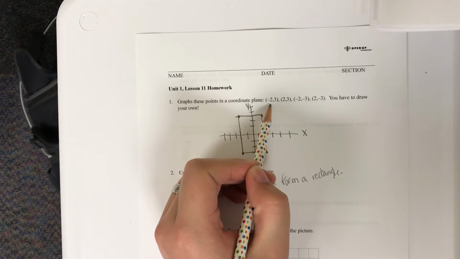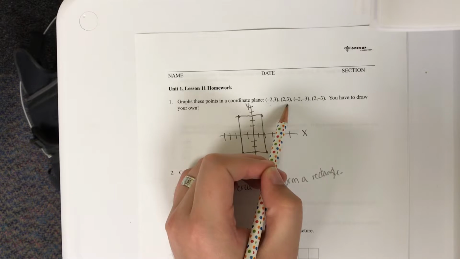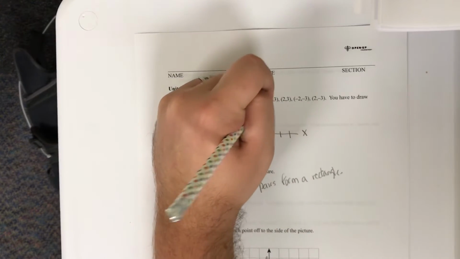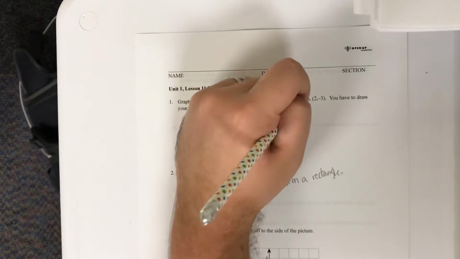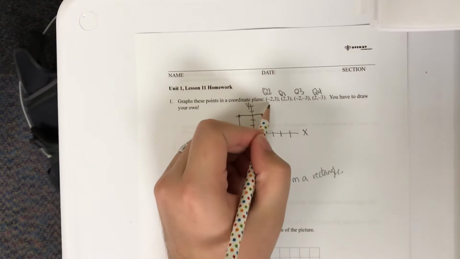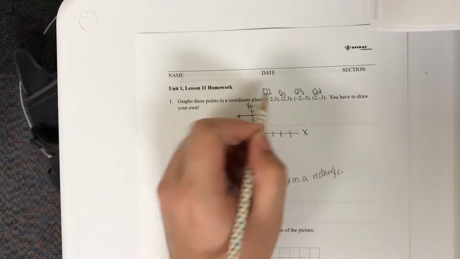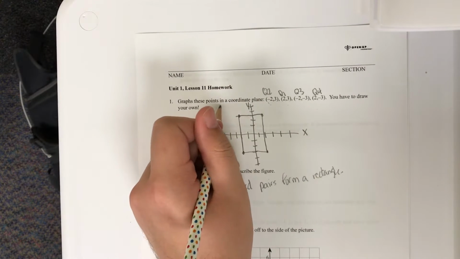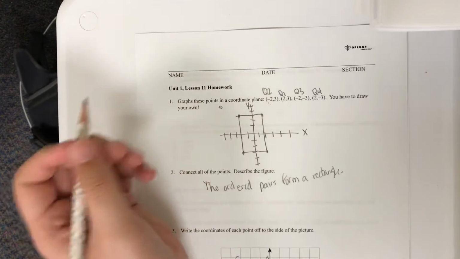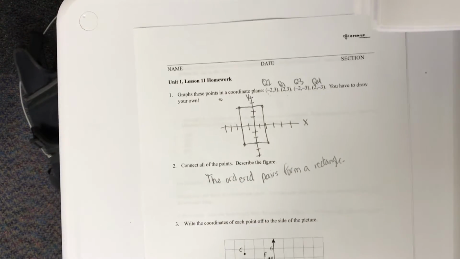This should be quadrant 2, quadrant 1. So I'd say quad 2, quad 1, quad 3, and quad 4. And I know that because negative means I'm going to go to the left, and then that means I'm going to go up, and that's quadrant 2, which is located over here, right, in that vicinity. So we talked about that today in class, and so you're building on that sort of knowledge from class.